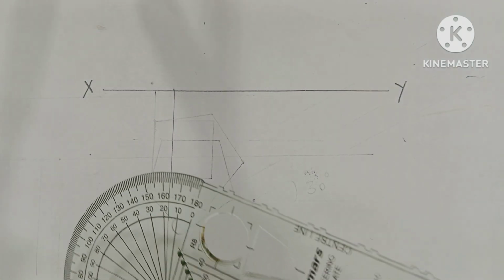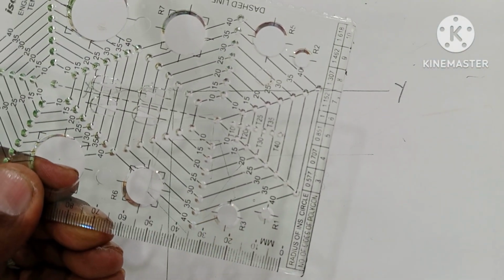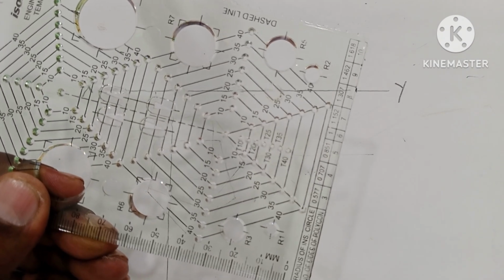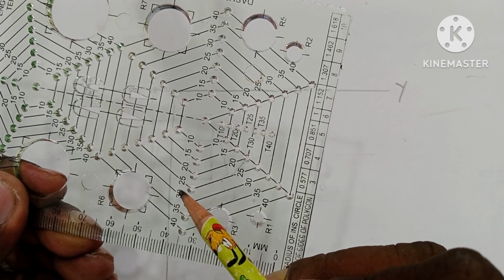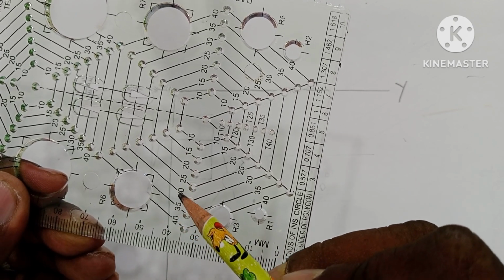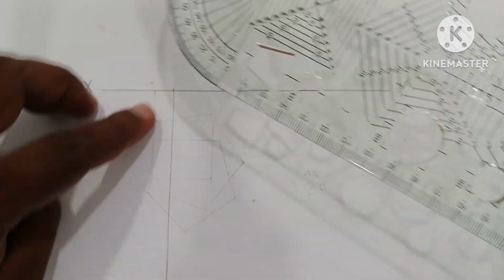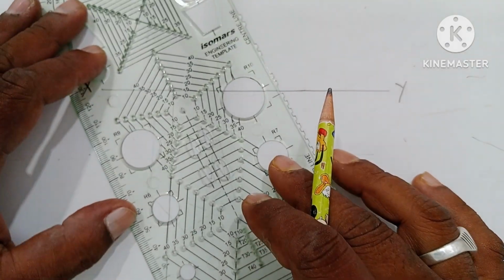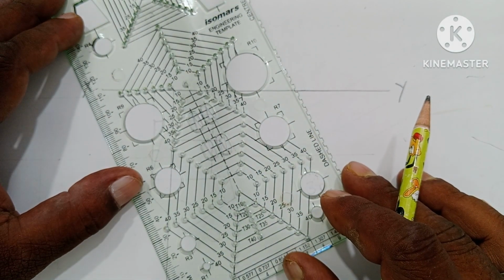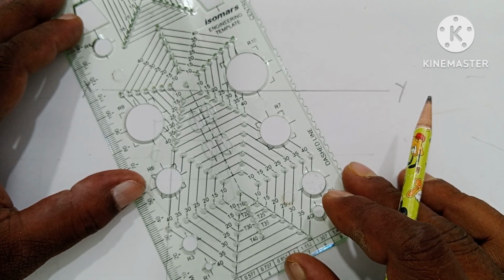For example, I am going to construct for a 40 mm side. So this is the template. 40 mm means 4 centimeter, that is, here it is mentioned in terms of millimeter. Okay, this is 10, 15, 20, 25, 30, 35, 40. So the 40 mm side must coincide with this vertical line. 40 mm is the outermost part of your hexagon, that is, the maximum side allowed is 40 mm.